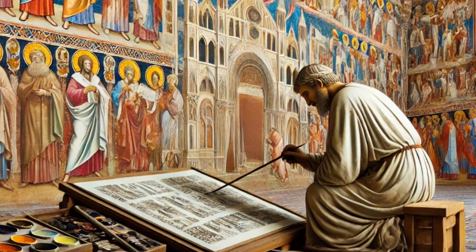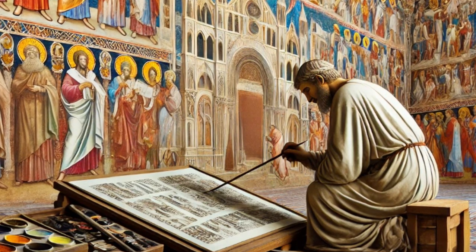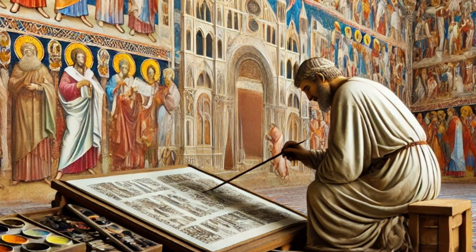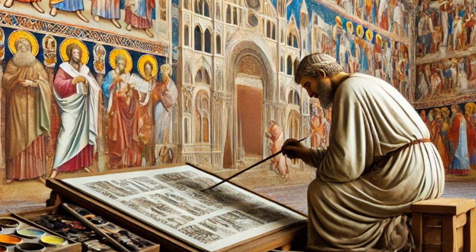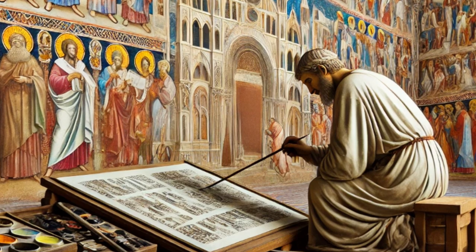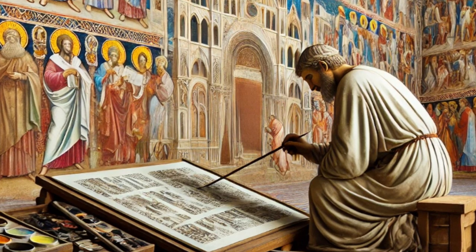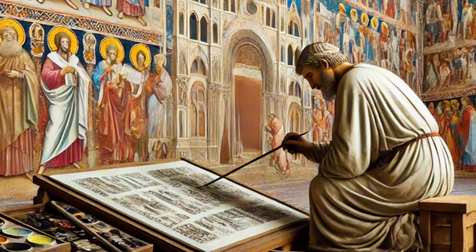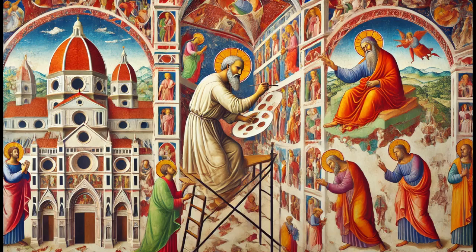and less like icons. One of Giotto's most famous works is the Scrovegni Chapel, also known as the Arena Chapel, in Padua. Painted between 1303 and 1305, the chapel is covered with frescoes depicting scenes from the life of Christ and the Virgin Mary. The Scrovegni Chapel is often hailed as one of the greatest achievements of Western art, not only because of the beauty of the individual frescoes, but also because of the way Giotto created a cohesive narrative that guides the viewer through the story of salvation. The scenes are filled with emotion and drama, and Giotto's use of light and shadow gives the figures a sense of three-dimensionality that was unprecedented at the time.